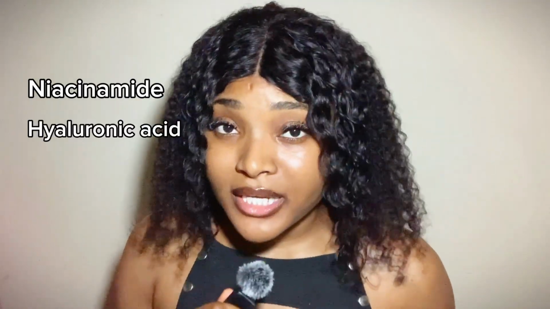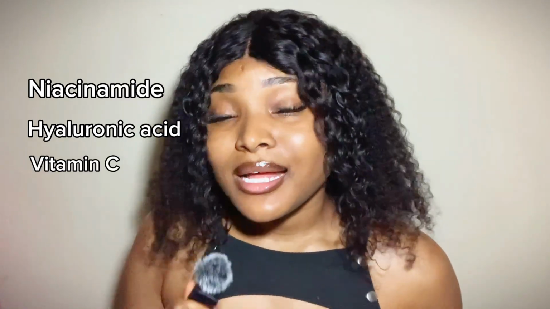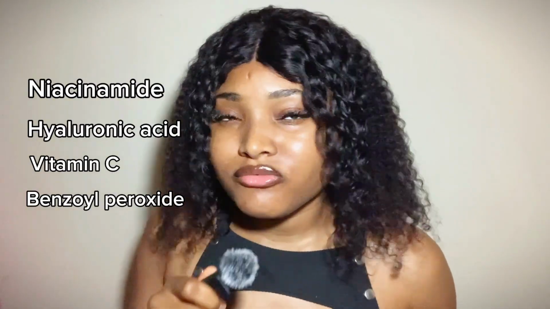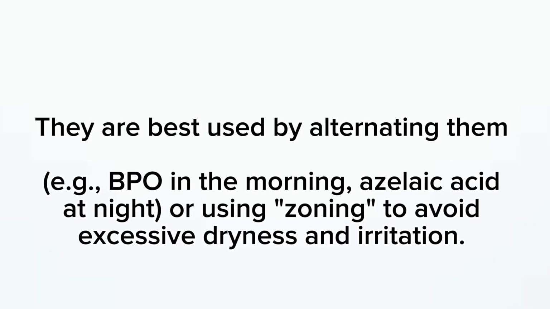You can use hyaluronic acid alongside azelaic acid. You can also use vitamin C alongside azelaic acid. You can also use benzoyl peroxide alongside azelaic acid. But if you're starting out, I would say you should avoid this because you really don't know how your skin is going to react. But research has shown that it is quite safe to use benzoyl peroxide alongside azelaic acid.